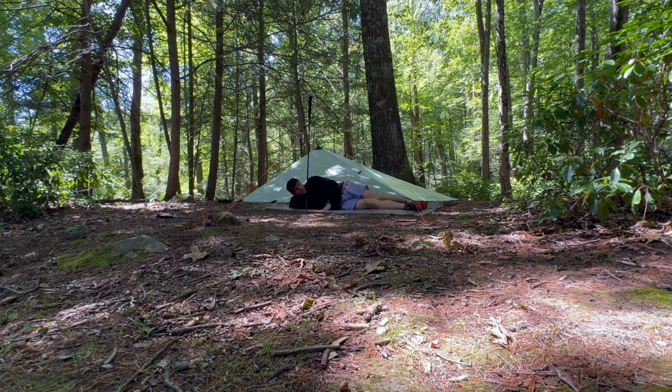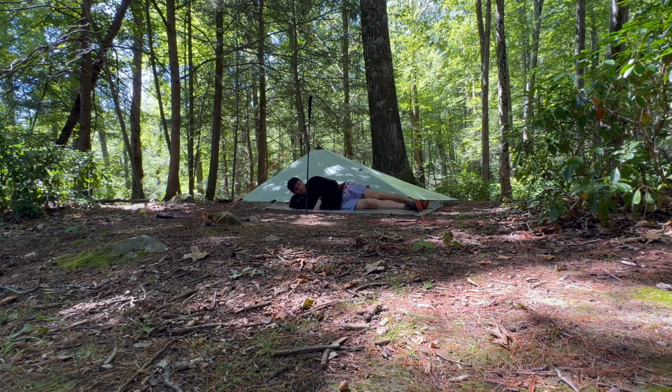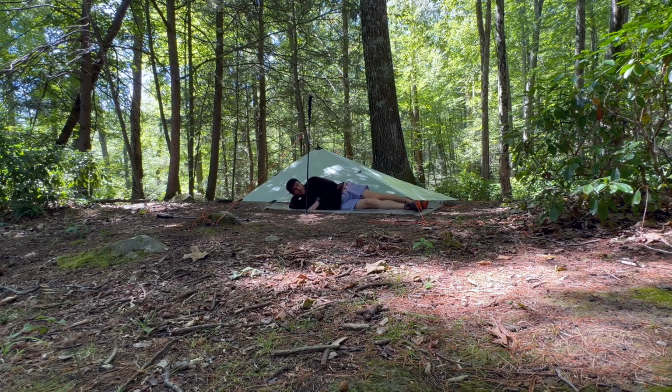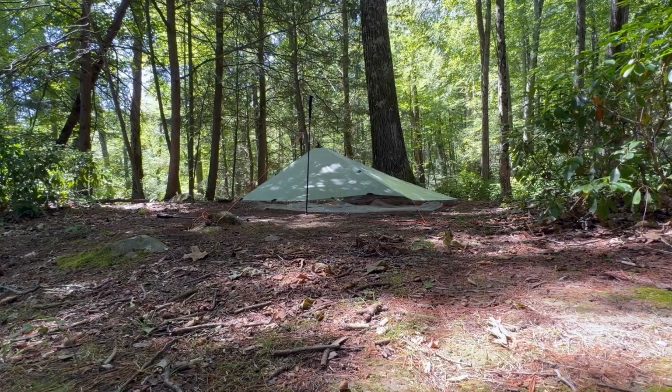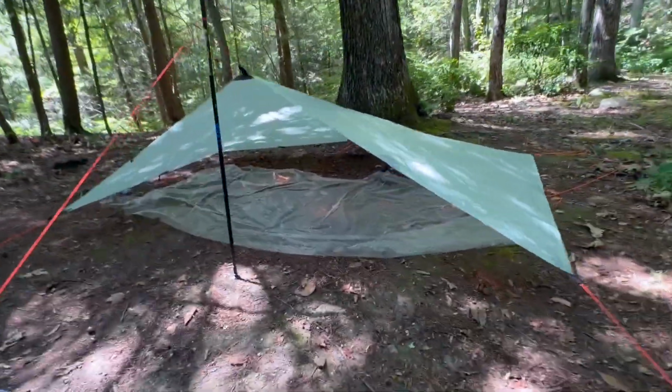For storm pitch, I might also make sure I'm setting up in front of a boulder or some type of vegetation just to give me a little extra protection. But overall, it works pretty well. And I will let you take a look at how low this really is.